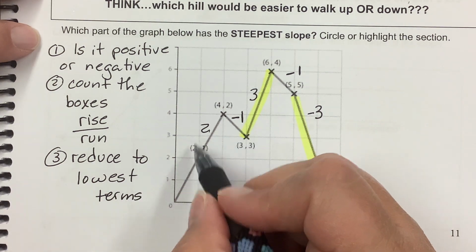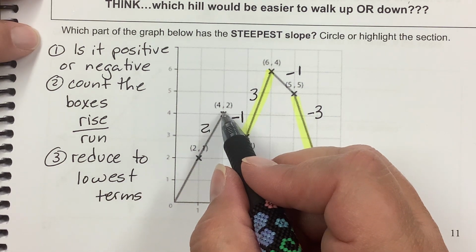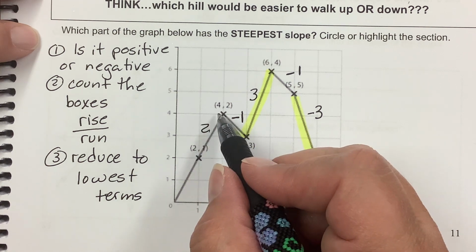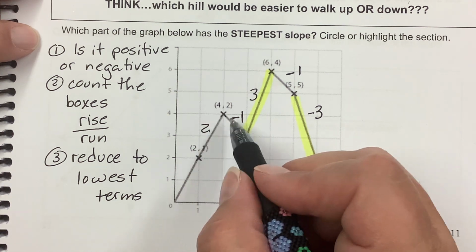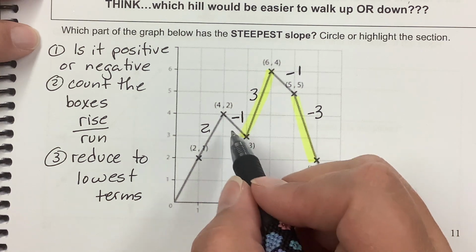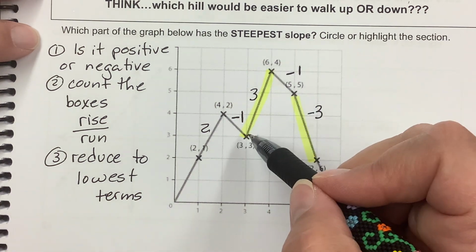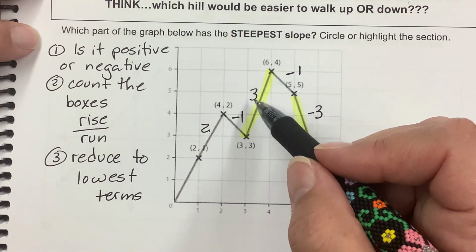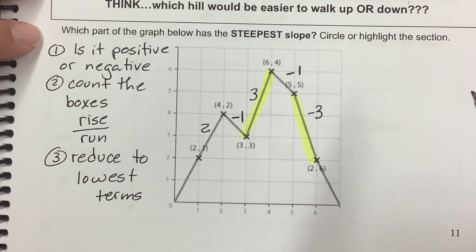So this was rise 2, right 1. So that's 2 over 1. 2 over 1 reduces to 2. Rise 1, left 1. 2 over negative 1 reduces to negative 1. Rise 3, right 1. 3 over 1 reduces to 3. That's where those numbers are coming from.